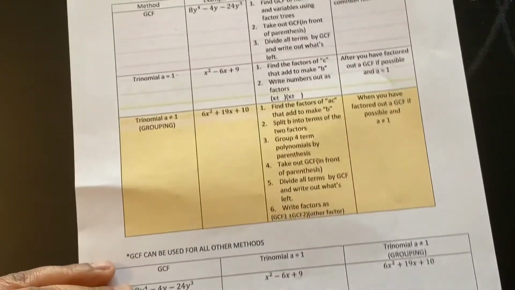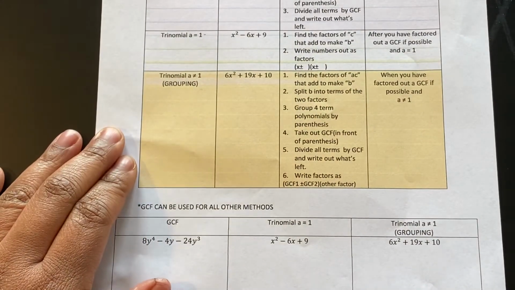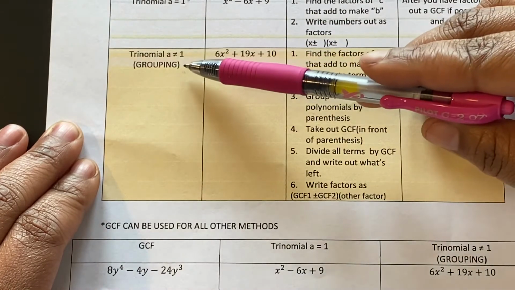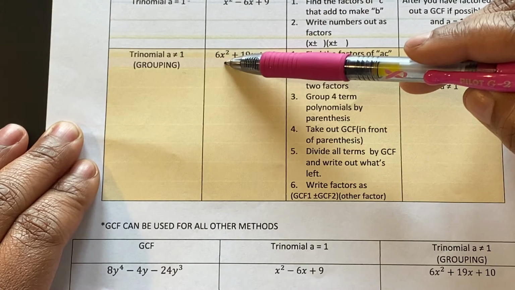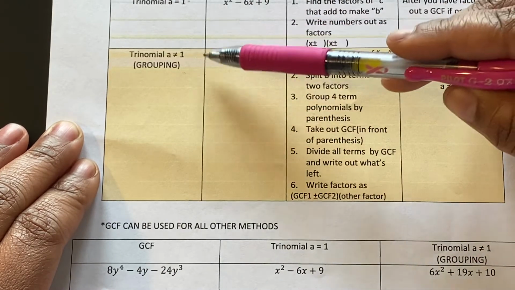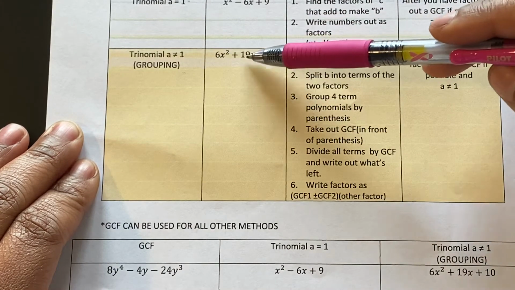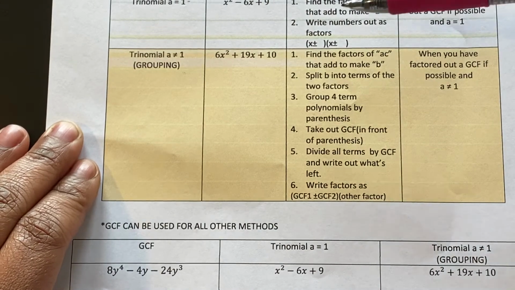Next up, if you have a trinomial where the A term is not equal to 1, here, as you can see, you have 6x squared plus 19x plus 10. I cannot factor a GCF here. These three terms do not share a common number or variable.